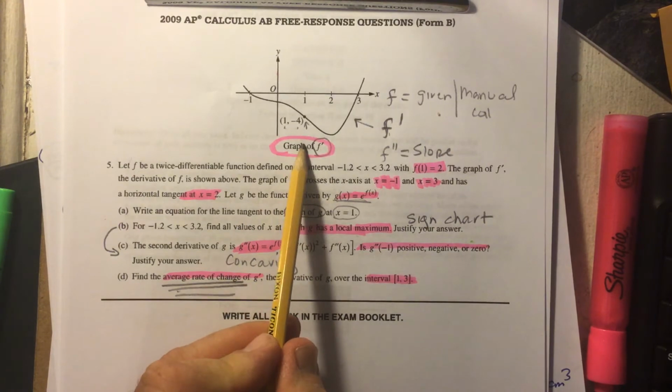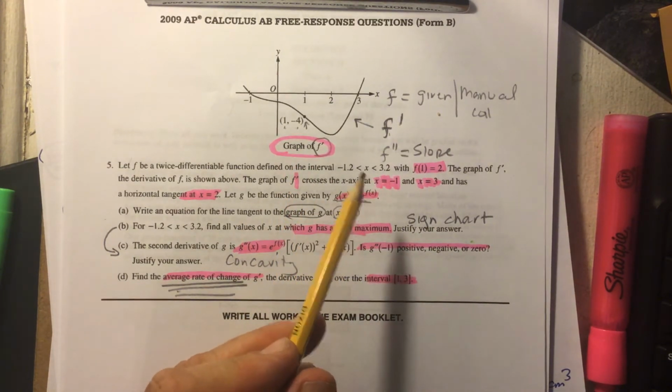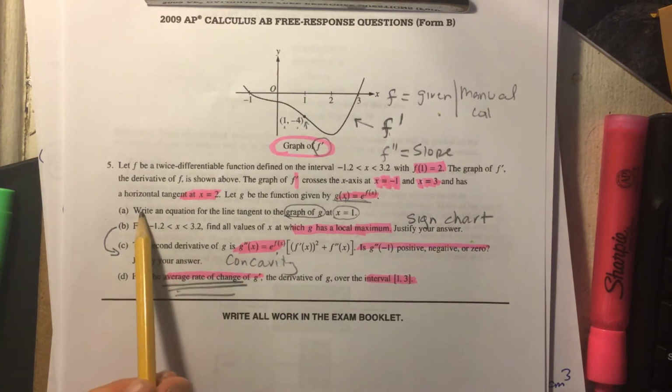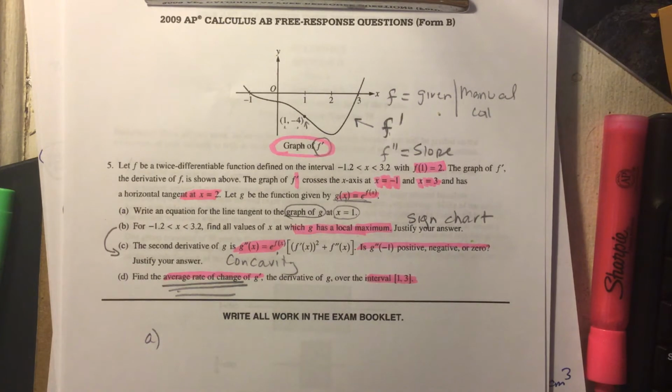This is the derivative of function G. So you're going to have to utilize things, like I said, a little differently when it comes to this equation. For this particular one, A, there's not a lot of room, so I'll write A down here. Don't forget that your point of tangency is just going to be a slope equation.